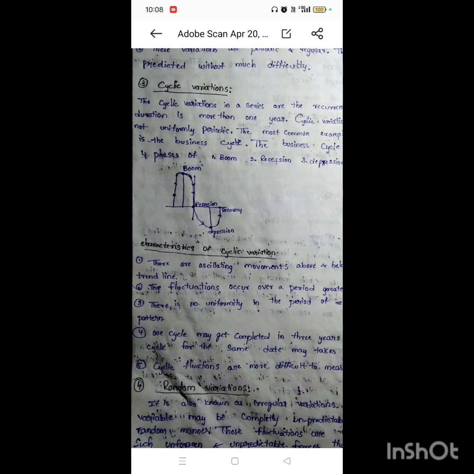To understand the cyclic variations, you can see over here the cyclic variations in a series are the recurrence of duration more than 1 year. Cyclic variation is not uniformly periodic. The most common example is the business cycle. The business cycle may have four phases, that is boom, recession, depression and recovery.